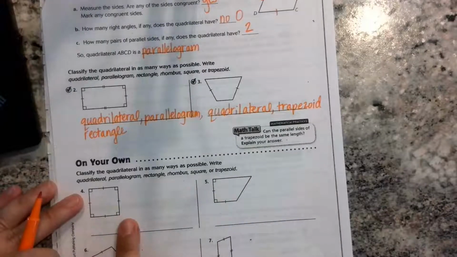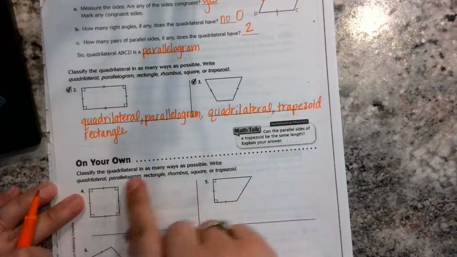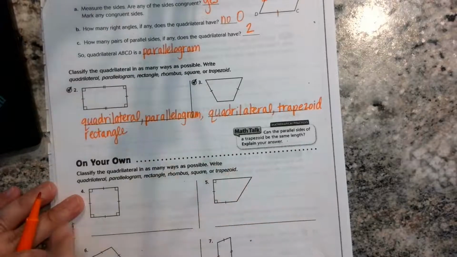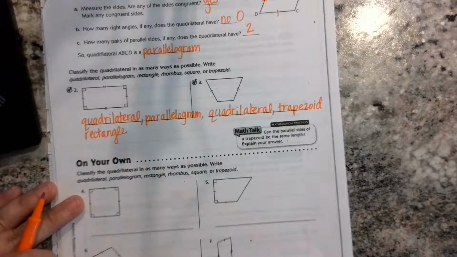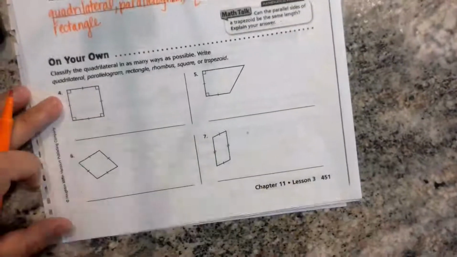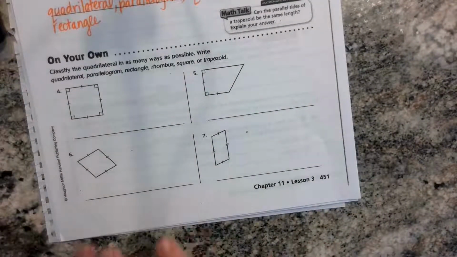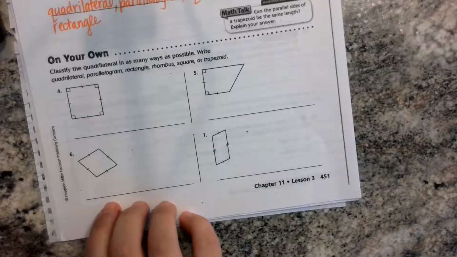Okay, so the on your own part down here, you're going to do what we did with these. You're going to give it every name that you can. Remember, all of them are going to be quadrilateral, so that needs to be listed on every single one, plus looking at its specific attributes, at its specific parts, its angles and its sides.